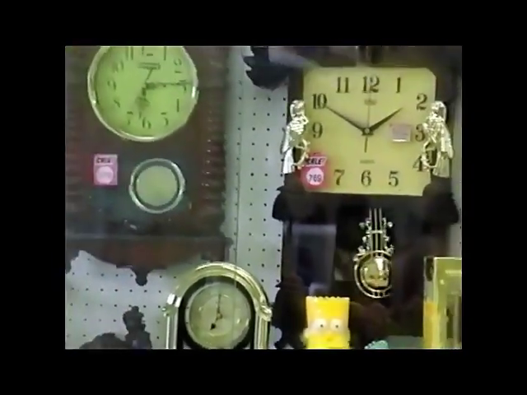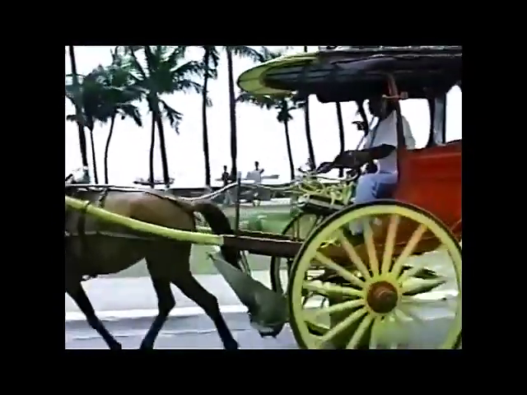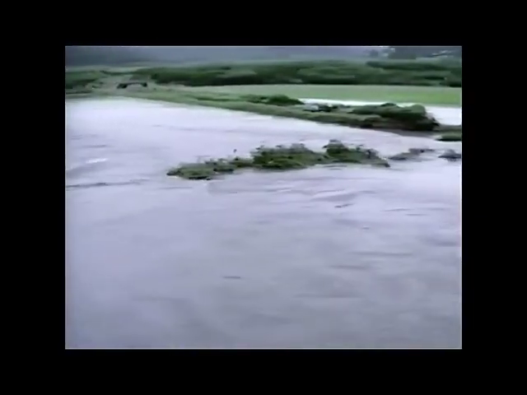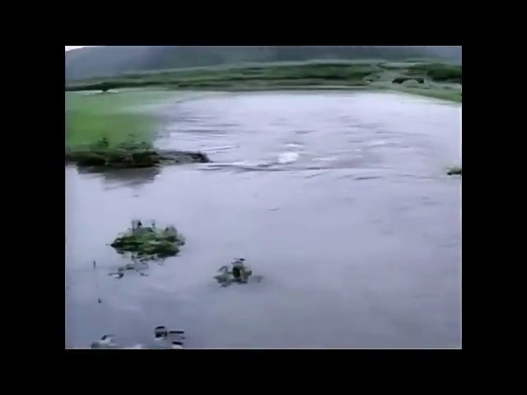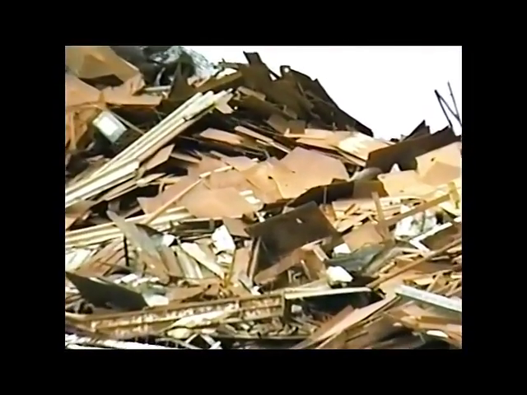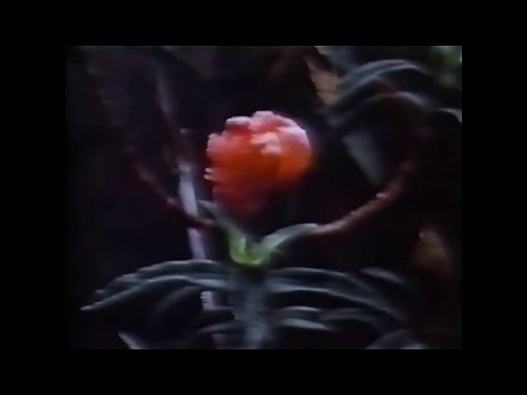Change is an everyday event. Things move. Wheels turn. A river flows. Iron rusts. Plants grow. Change takes place all the time, everywhere.